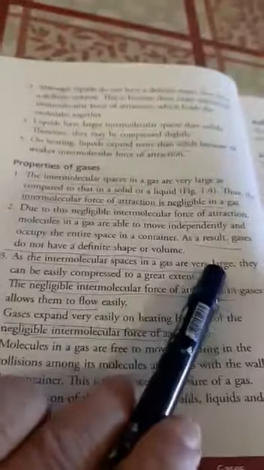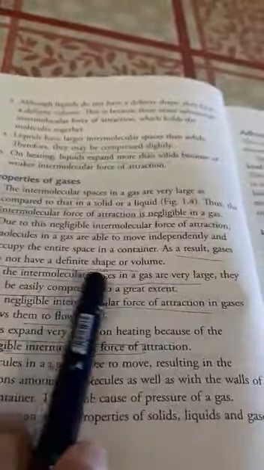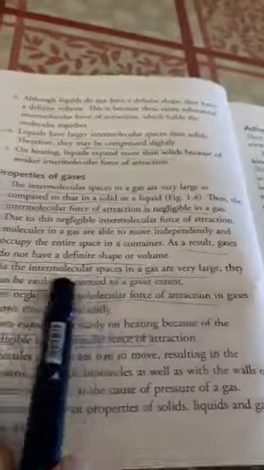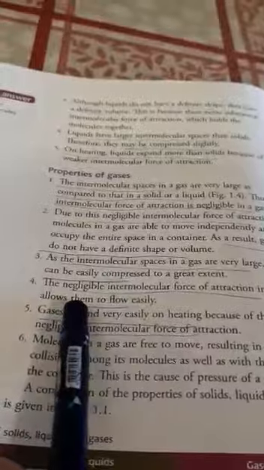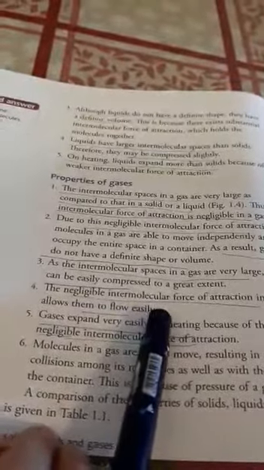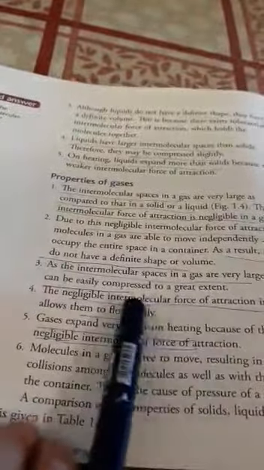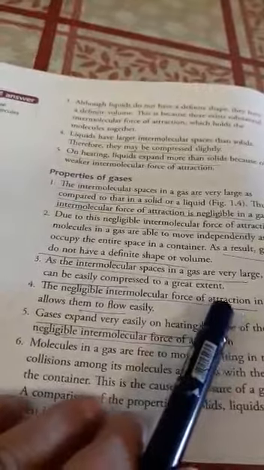They can very easily flow, as the intermolecular spaces are very large, and because the intermolecular force of attraction is negligible.